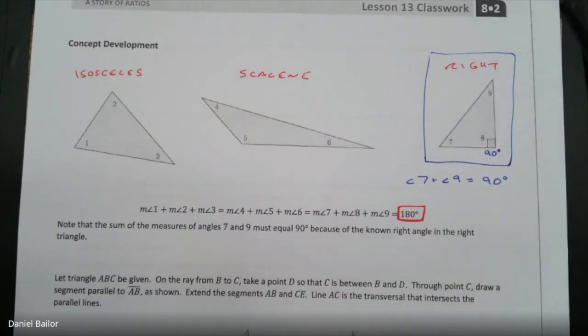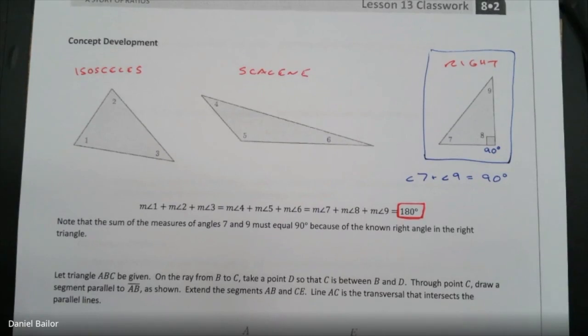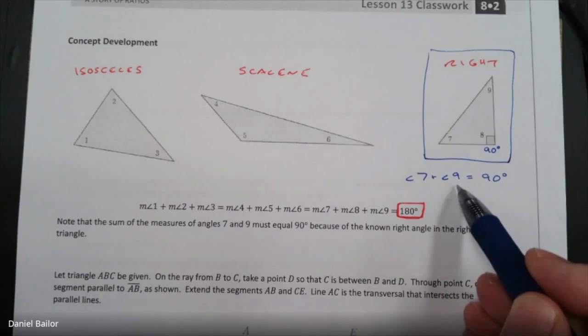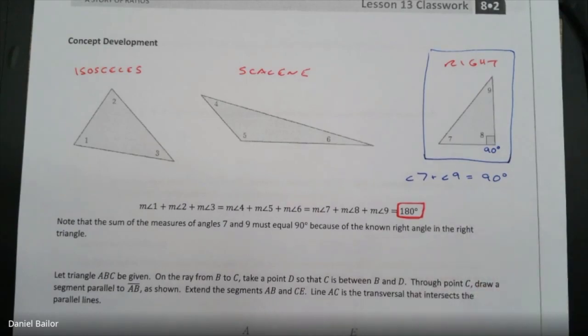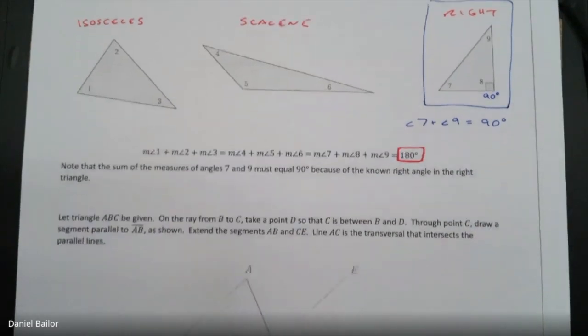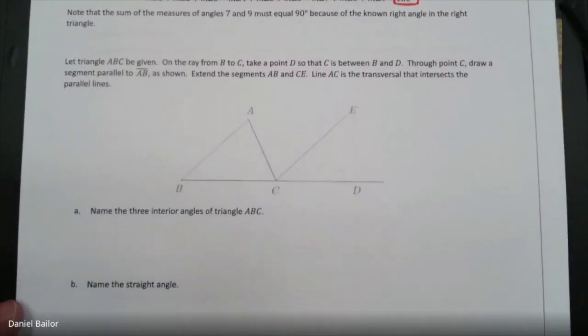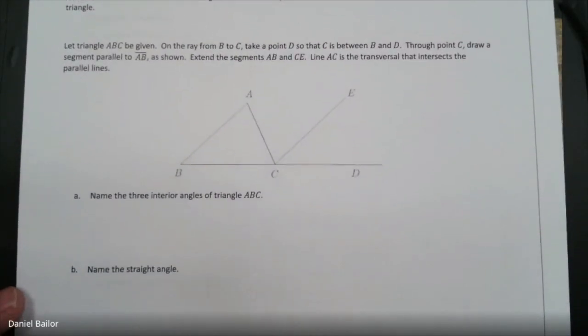So there's going to be some logic puzzles today. You're going to have to think logically, pay attention, and figure things out a little bit with angle sums. But that was just a quick reminder that everything equals 180 and a little preview about the logical thinking you will need to do for this lesson. Well, let's move on to the activity where they give us a triangle.